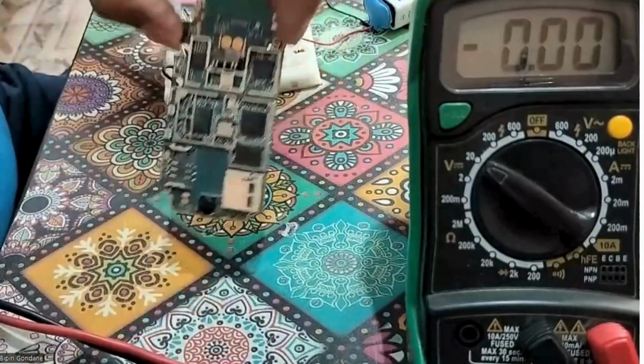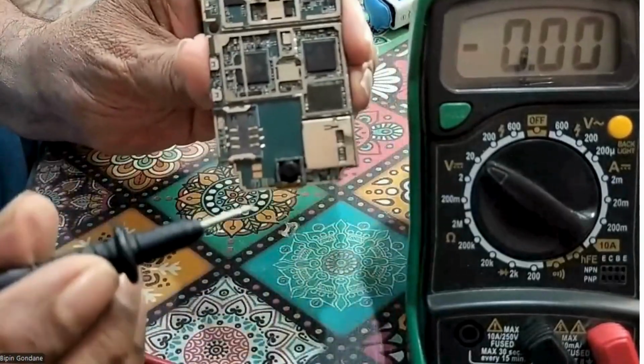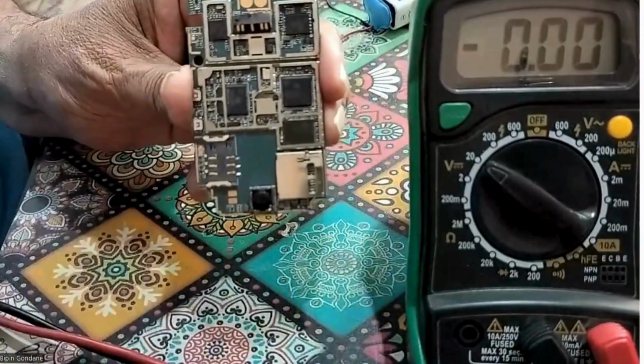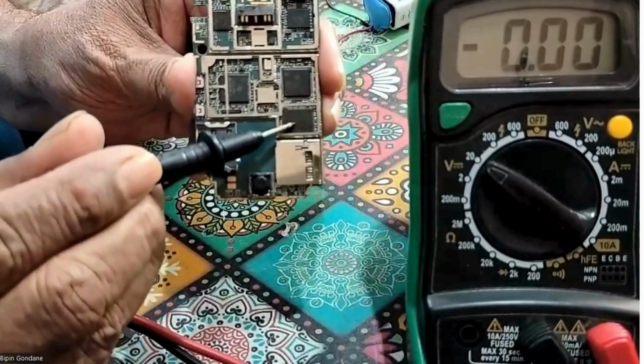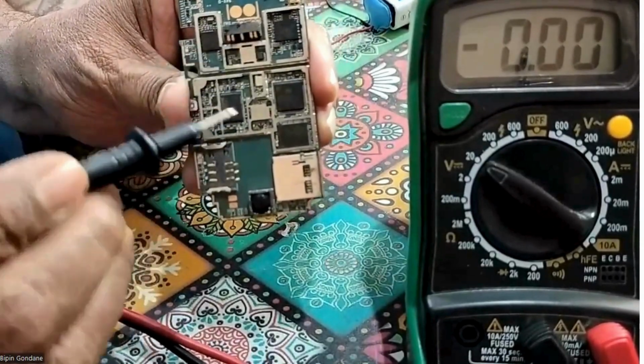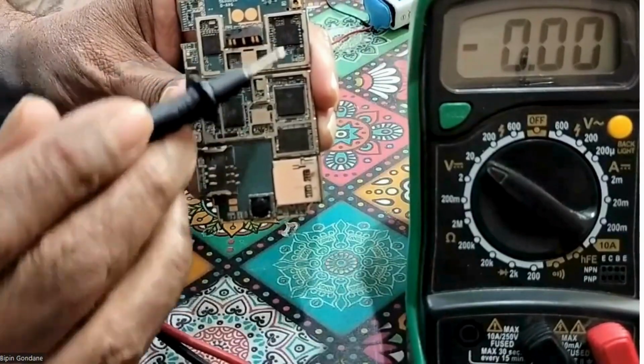I will show you some BGA ICs. This is a mobile phone board. On this mobile phone board, these are the ICs I'm pointing at: 1, 2, 3, these bigger ICs. One is a microcontroller, microprocessor. These are the bigger ICs.